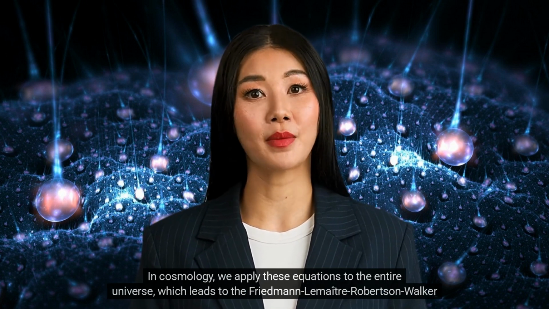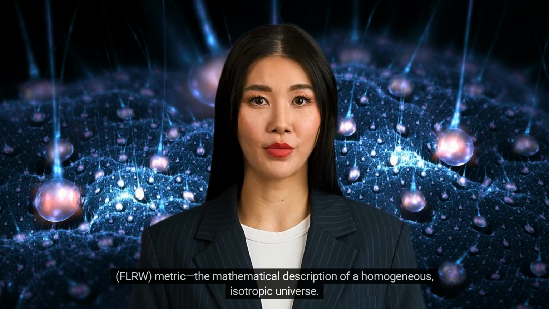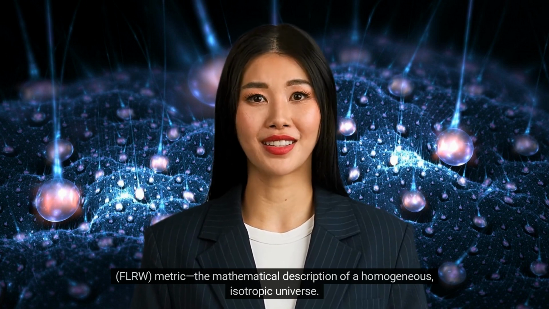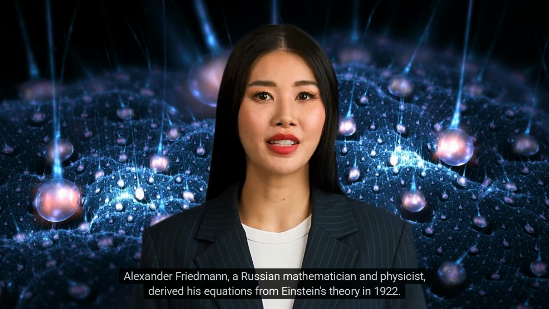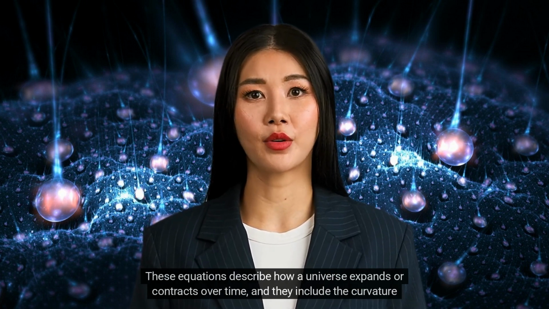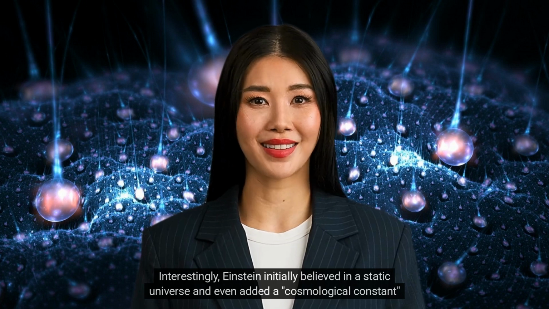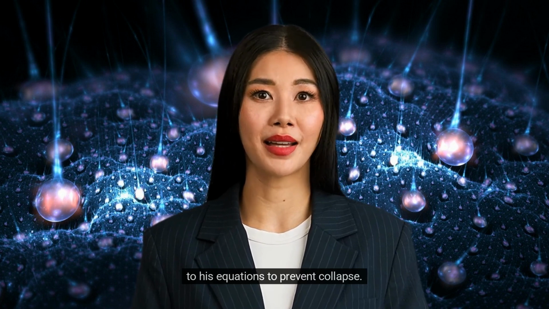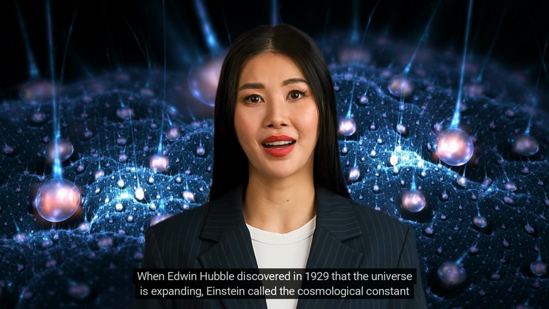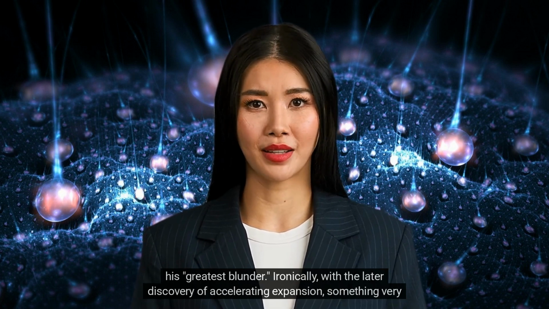In cosmology, we apply these equations to the entire universe, which leads to the Friedmann-Lemaitre-Robertson-Walker (FLRW) metric, the mathematical description of a homogeneous, isotropic universe. Alexander Friedmann, a Russian mathematician and physicist, derived his equations from Einstein's theory in 1922. These equations describe how a universe expands or contracts over time, and they include the curvature parameter we've been discussing. Interestingly, Einstein initially believed in a static universe and even added a cosmological constant to his equations to prevent collapse. When Edwin Hubble discovered in 1929 that the universe is expanding, Einstein called the cosmological constant his greatest blunder.